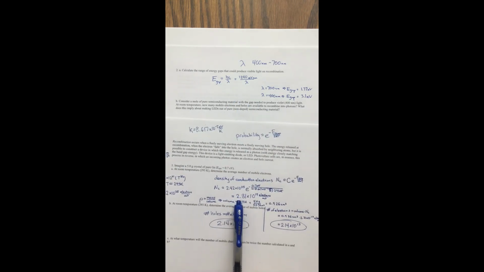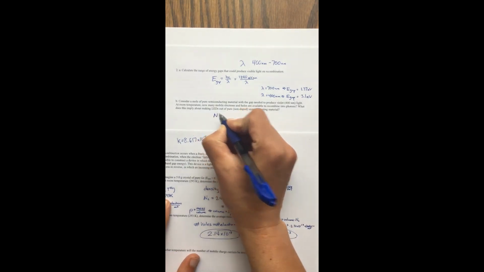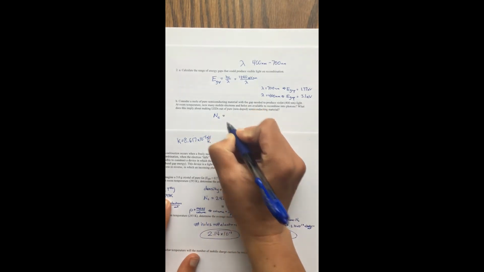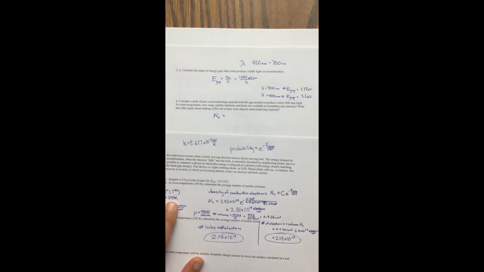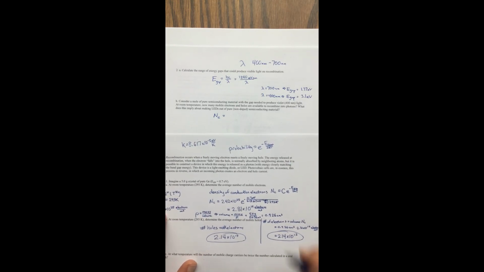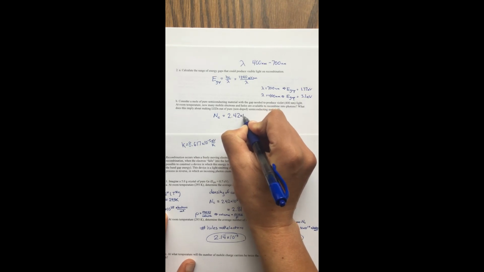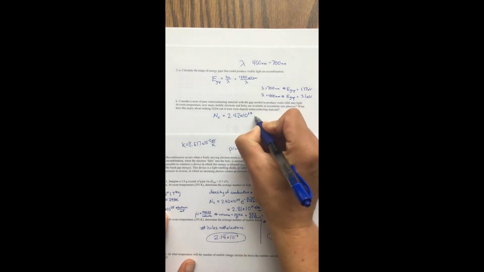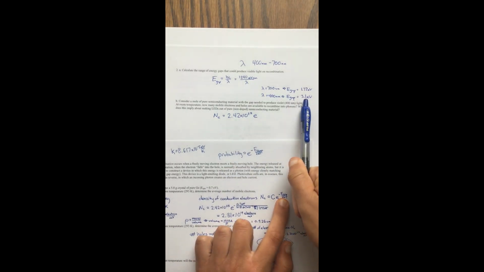Okay, so we're going to use the same equation that we had before. For the density of conduction electrons, this is equal to our constant C. This is at room temperature, so T is equal to 293 Kelvin. So we have 2.42 times 10 to the 25th electrons per meter cubed times e to the negative E gap. That's what we got from up here.